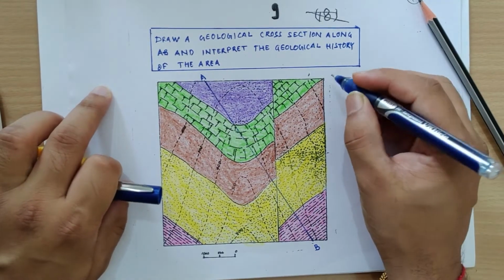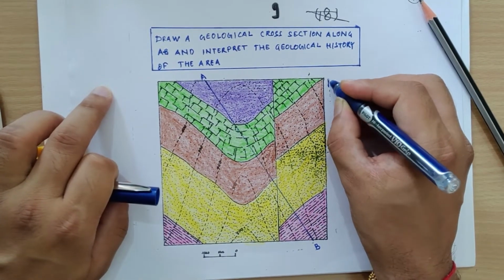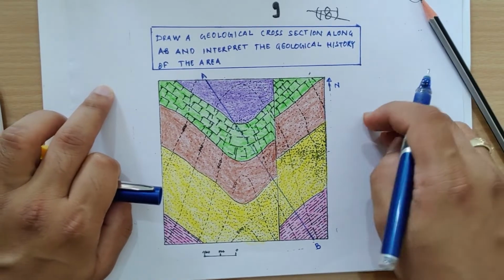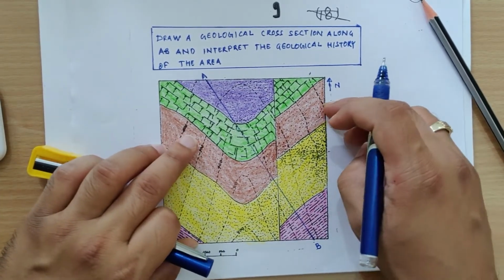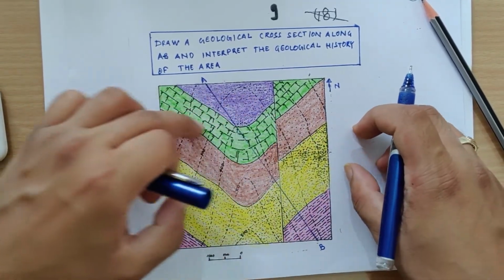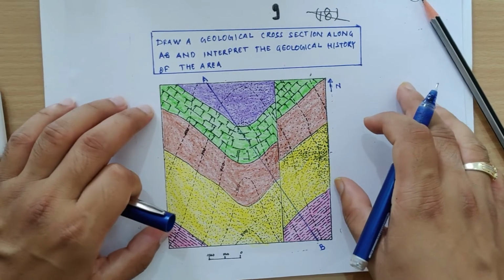The top of the map, as always, is representing the north. So this direction is north. Now we can determine another direction with respect to the north. So this direction will be east, this direction will be west, this will be south.